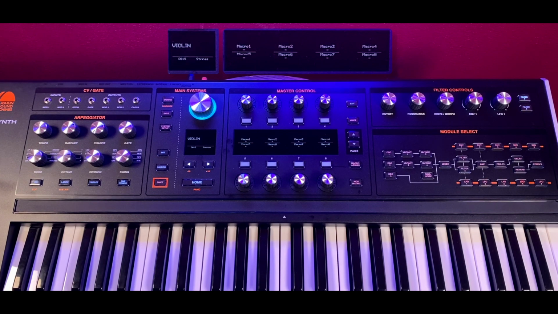And let me know if you reproduce this patch on your Hydrasynth, what did you come up with? So maybe we can evolve this initial idea into a few other ones.